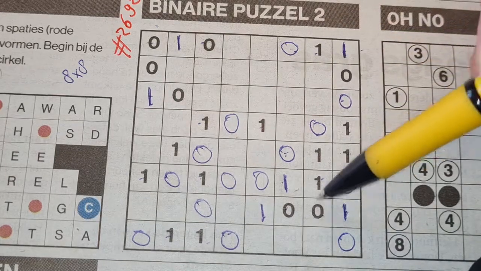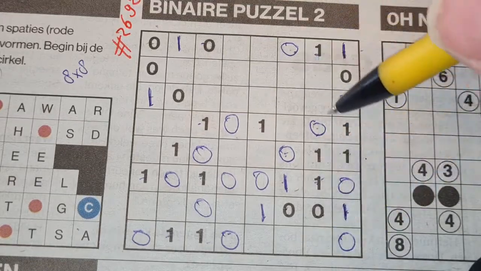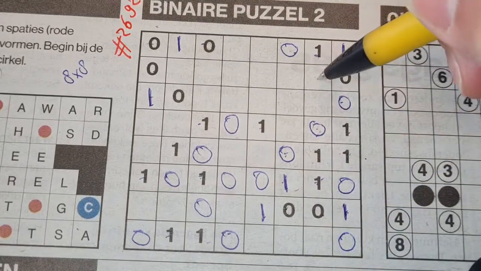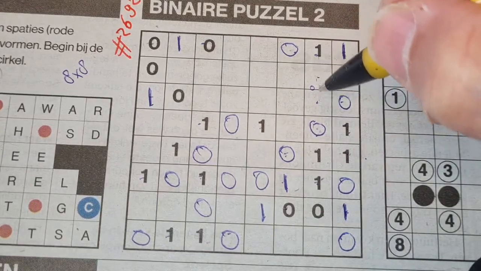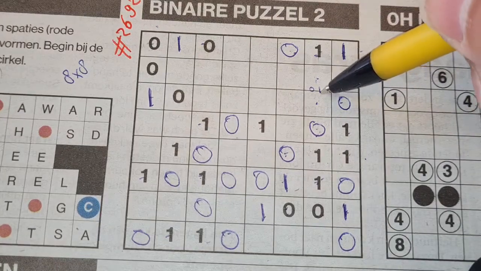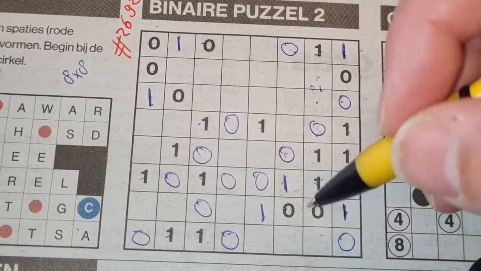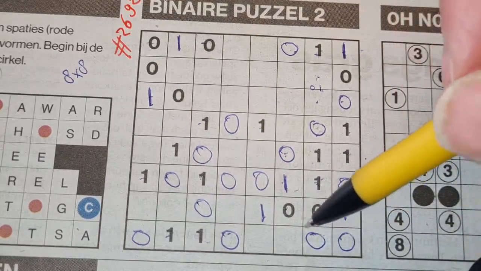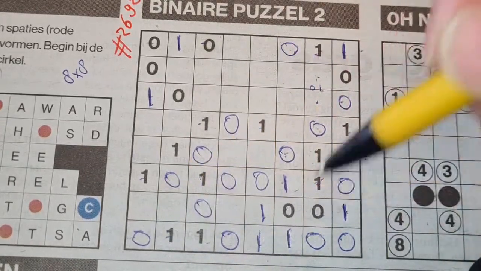Then, 1, 2, wait. We have 3 ones in this column, and I know between a 0 and a 1 with 2 empty boxes, there's always a 0 and a 1, but I do not know in which order. So we have the first one, the second one, the third one, and the fourth one. So this box should be a 0. All right. Now we have 4 zeros, so the rest are 1s.